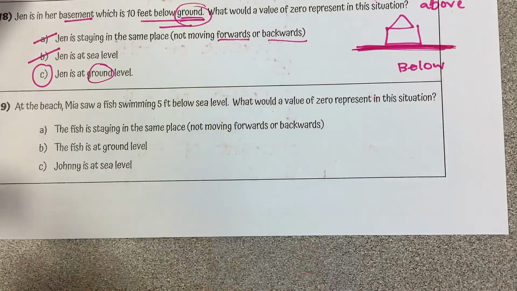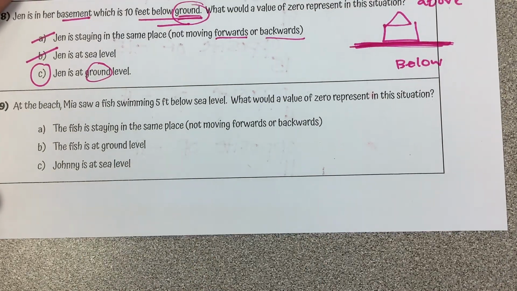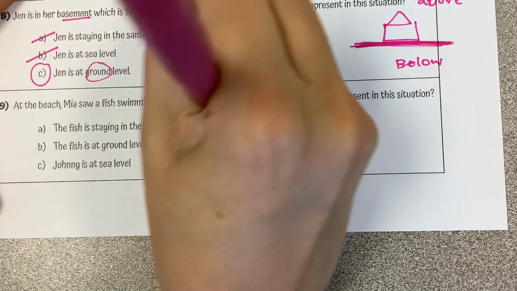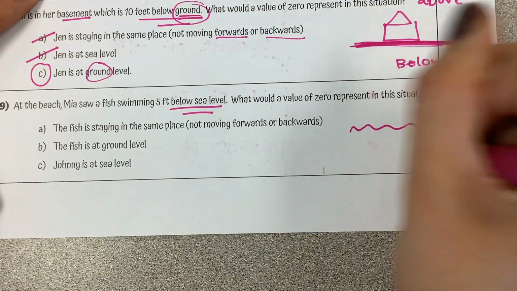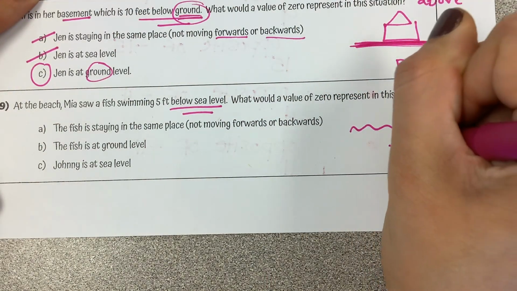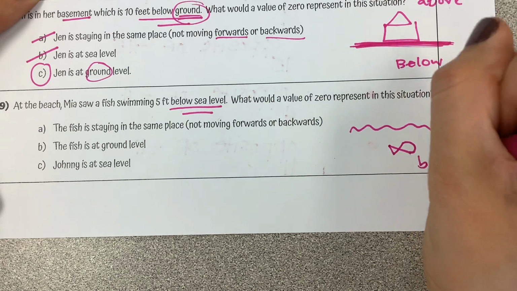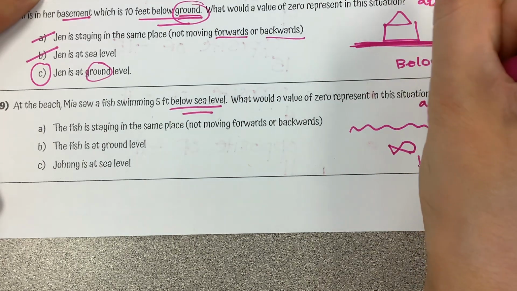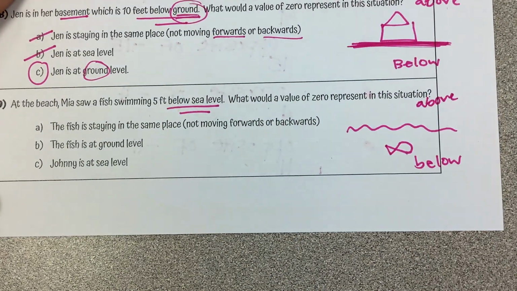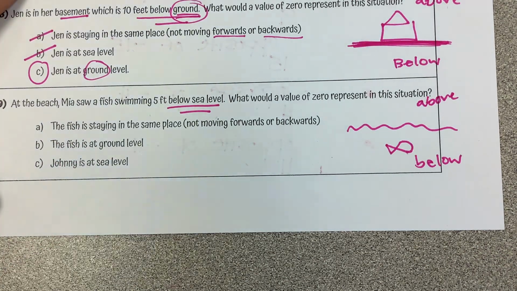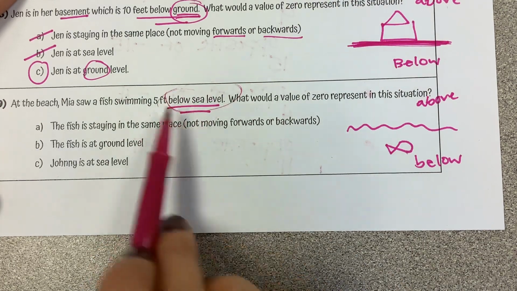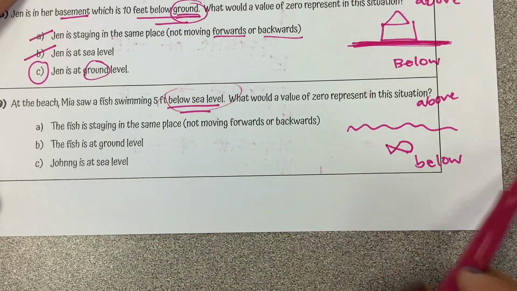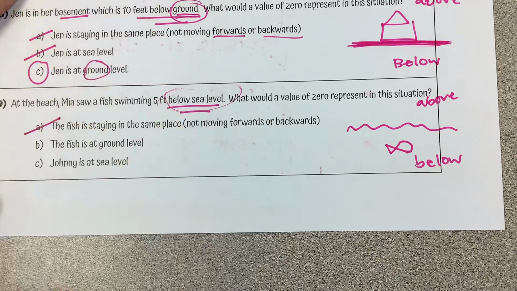And then last one. At the beach, Mia saw a fish swimming at 5 feet below sea level. What would a value of 0 represent for this situation? So we're talking about the sea. We see a little fish that's below the sea level. We can have things that are above the sea level. So it says the fish is staying in the same place, not moving forwards or backwards. Well, if our keyword was below sea level, we're not talking about forward or backwards, so no.